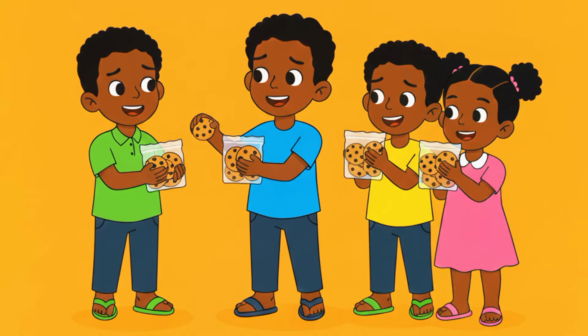At the end, Chooks had 5 cookies and his 3 friends too had 5 cookies, and that made 20. Guess what? That made everyone happy. Chooks and his 3 friends were so happy at the end.